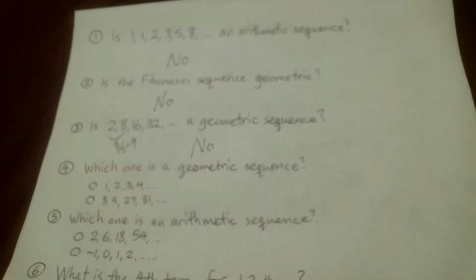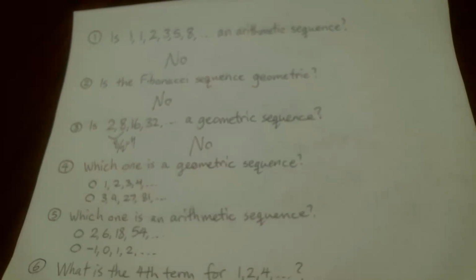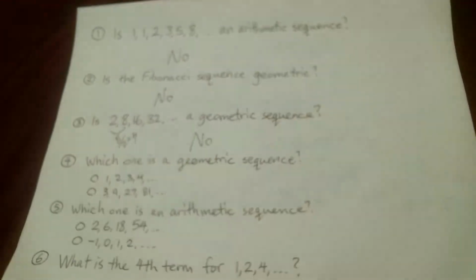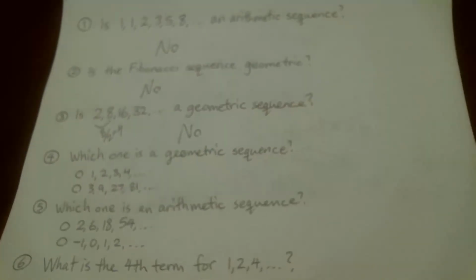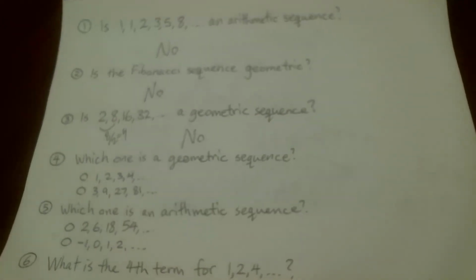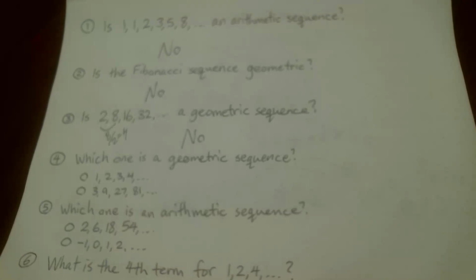Alright, let's do the fourth one, which asks which one is a geometric sequence. The first one is 1, 2, 3, 4. That one does not have a common factor, instead it has a common difference, which is 1 in that case, and so that would not classify as a geometric sequence.